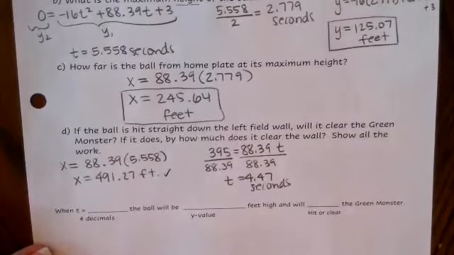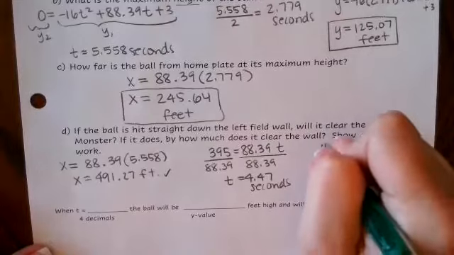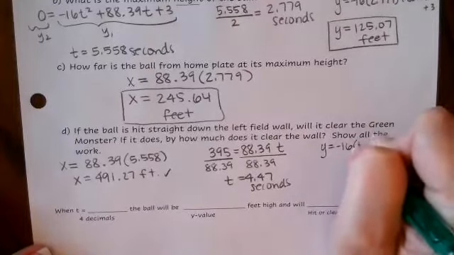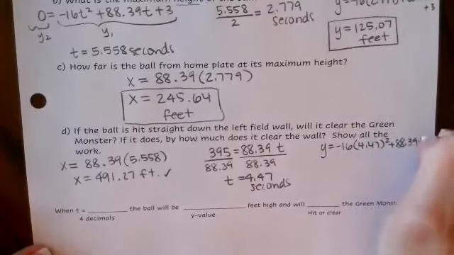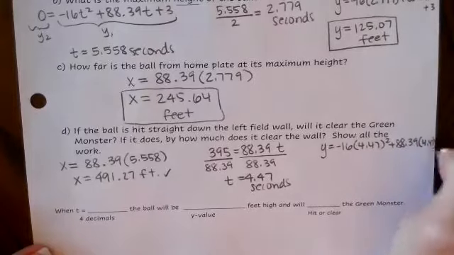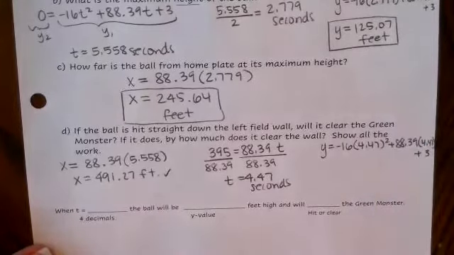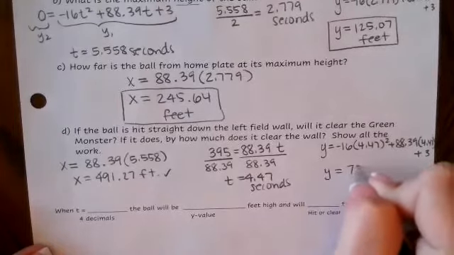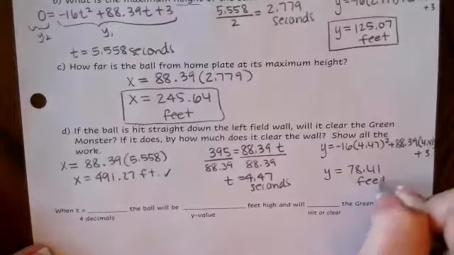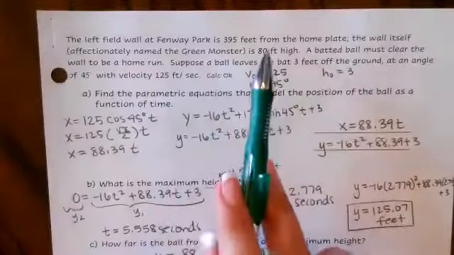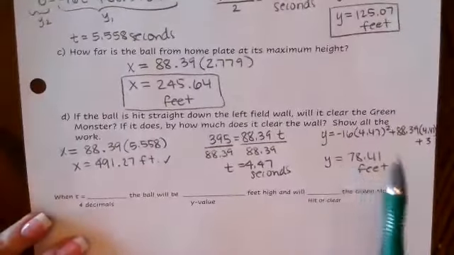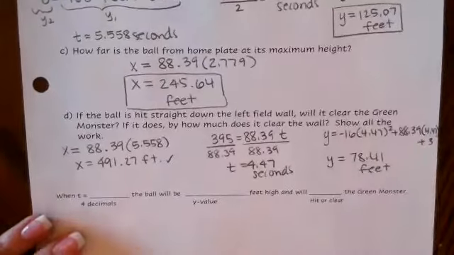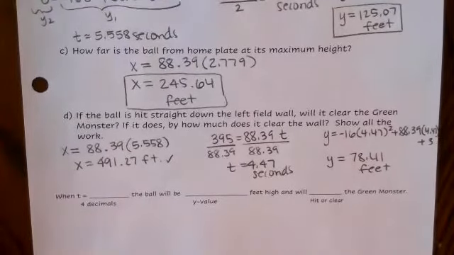I need to check to see if it's got enough vertical to get past that 80 feet. So that's where we use our vertical component. And I plug in that time. I'm going to run out of space again. And so we get 78.41 feet. Now it says the green monster, or our wall there, is 80 feet high. Well, if the ball is only at 78.41 feet in vertical, then it does not have enough height. It's going to hit the wall.